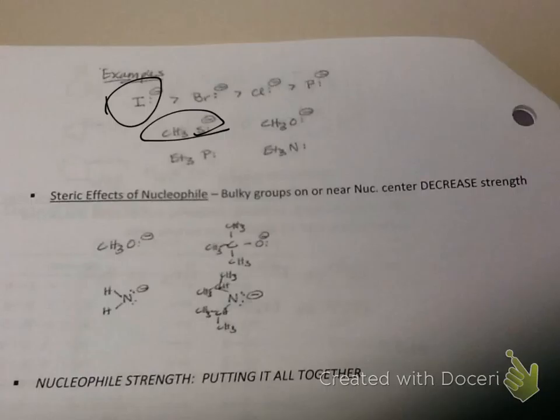Notice we're comparing similar charges again. Negative is always better than neutral for nucleophiles, but if you're comparing similar charges, then you've got to compare other things, like electronegativity and then atom size, depending on if you're in the same row or the same column. So let's look at this final example. Here we have nitrogen, an amine, triethylamine, versus triethylphosphine, the phosphorus compound.